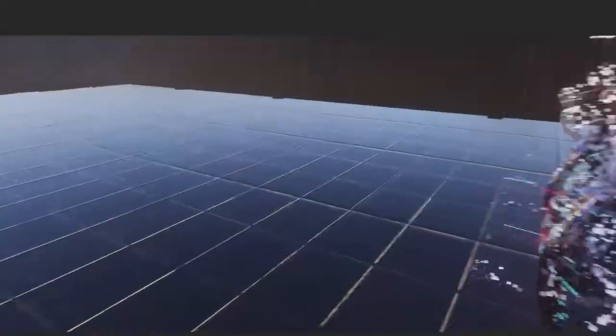This is all running on the high definition render pipeline. There's it from the back.